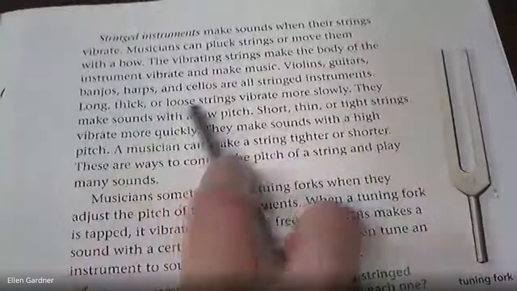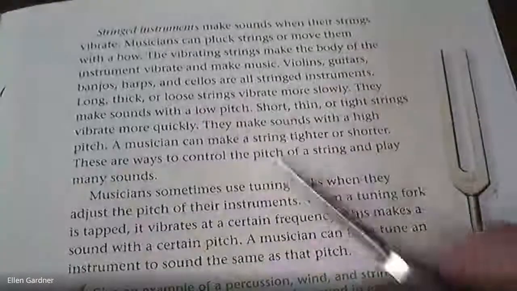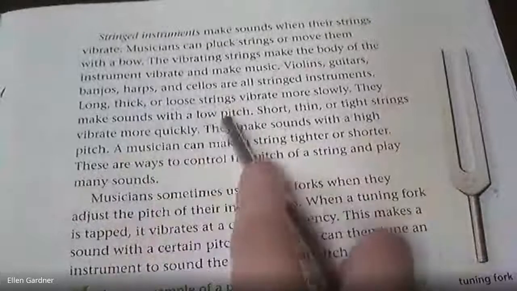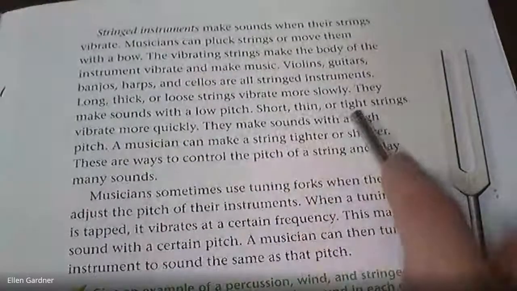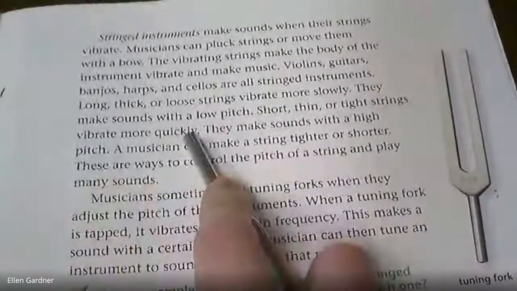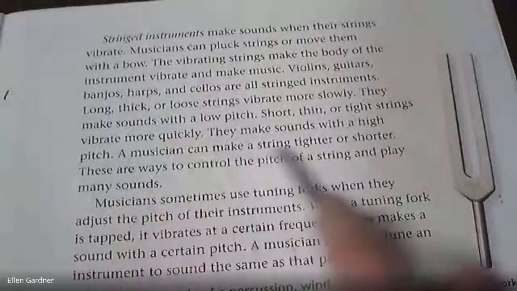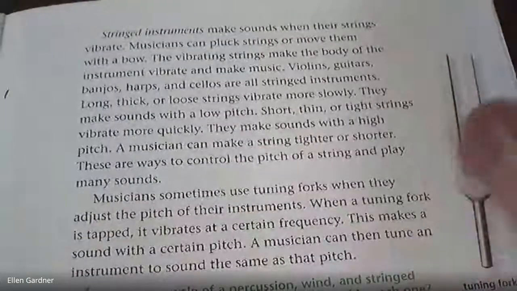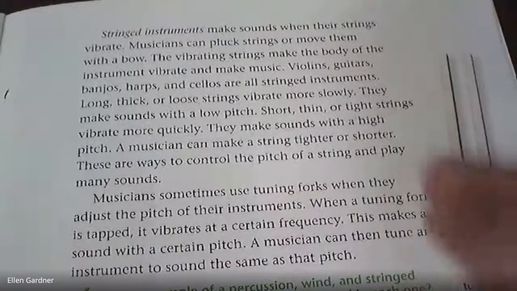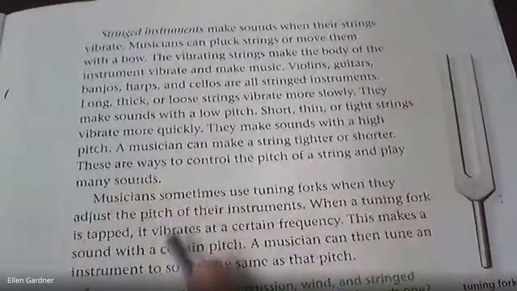Long, thick, or loose strings vibrate more slowly. So if it's long, thick, or loose, they make sounds with a low pitch. Short, thin, or tight strings vibrate more quickly. They make sounds with a high pitch. A musician can make a string tighter or shorter. So that's something you can actually change. If you want it to be tighter, that's going to make it a higher pitch. These are ways to control the pitch of a string and play many sounds.